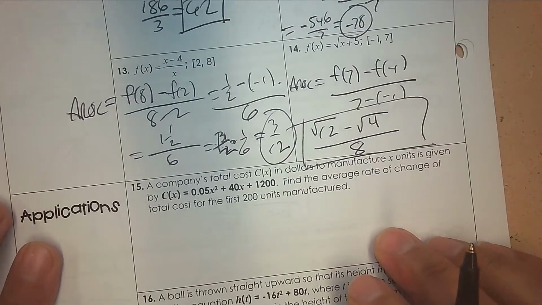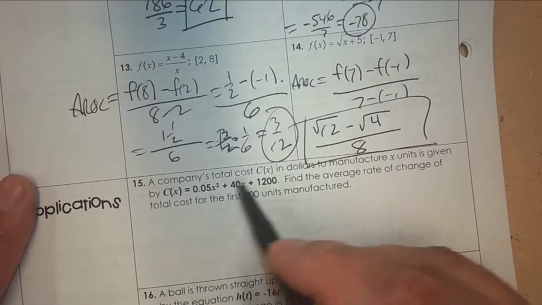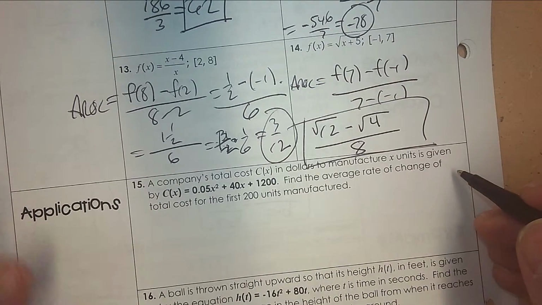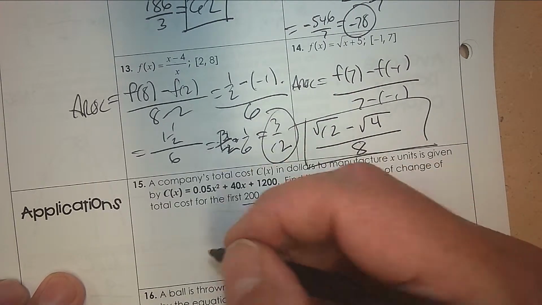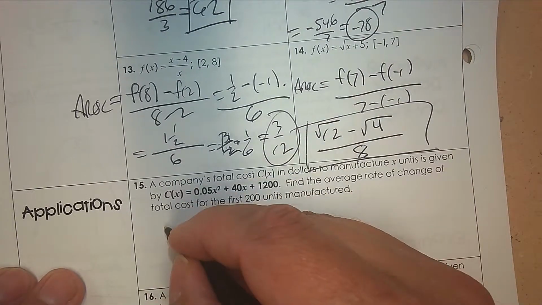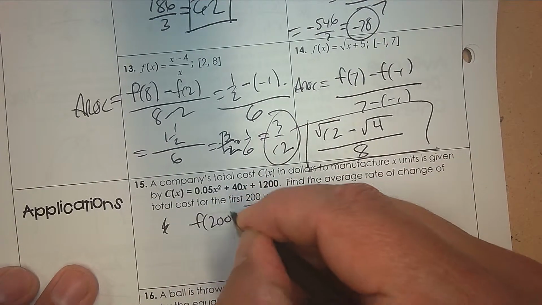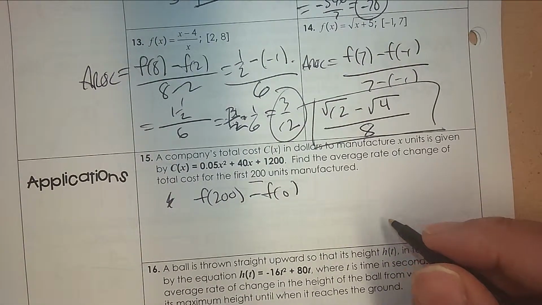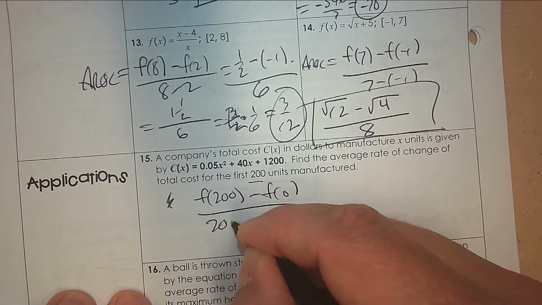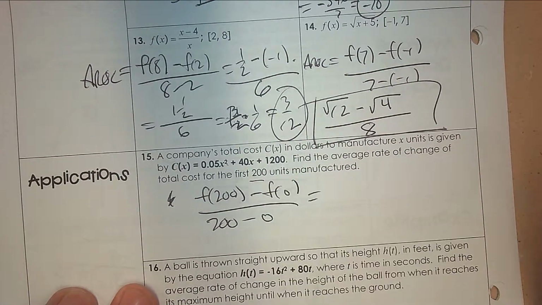15. A company's total cost in dollars in manufacturing x units is given by that equation. Find the average rate of change of the total cost for the first 200 units. So to do that, we first have to understand 2 points. So we're going the first 200 units, so 200 minus the 0. And then the bottom is just 200 minus 0. So plug 200 into there. You can use your calculator and calculate it.